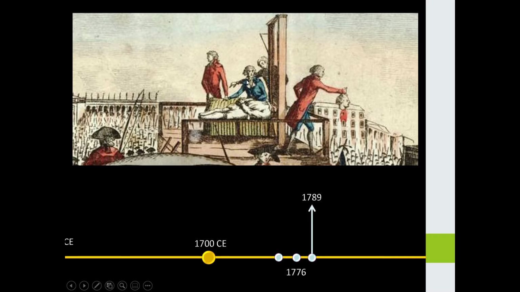Hey guys, we're going to continue on today. We're going to continue on with the Age of Reason.